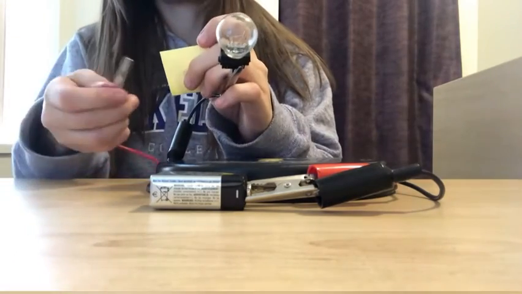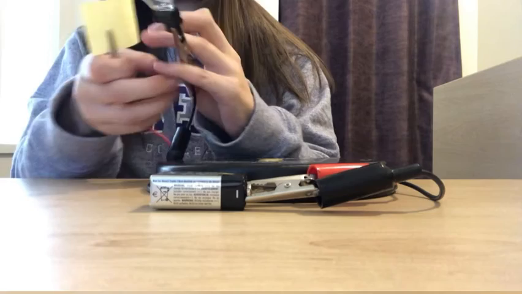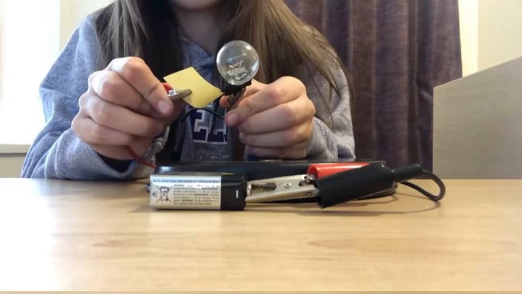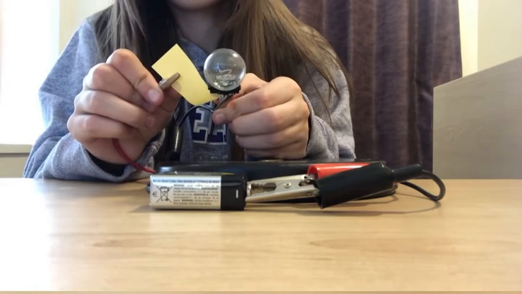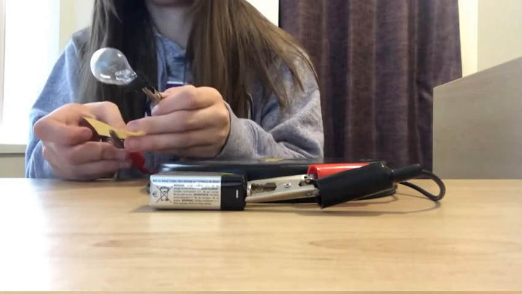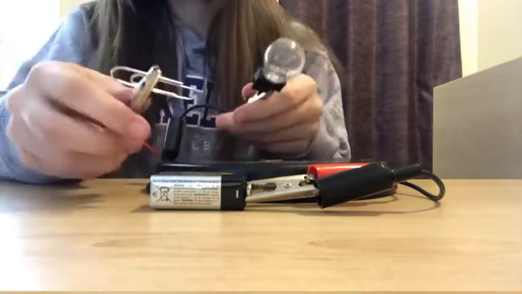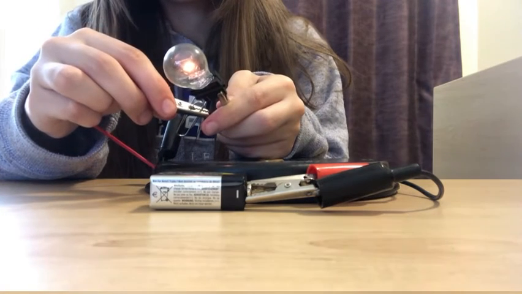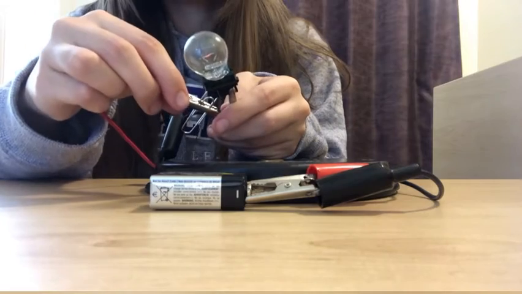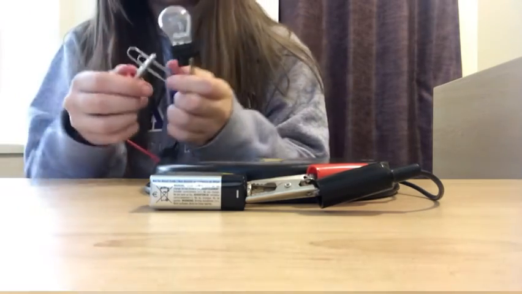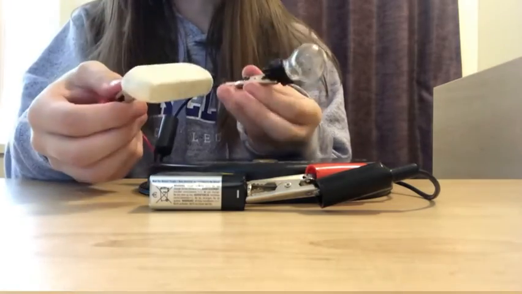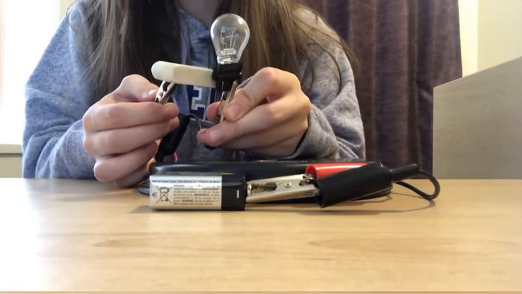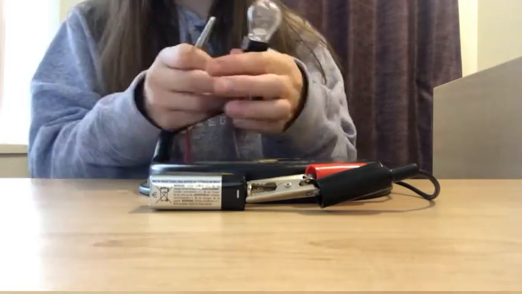For our next material, we will be using paper, and we can see that it is not completing that circuit, so therefore that paper is an insulator. We're then going to be testing a paper clip, and it lit the light bulb up, so I know that that paper clip is a conductor because it's completing that circuit. Next, we are going to try an eraser, and it is not lighting that light bulb up, so unfortunately that is an insulator.